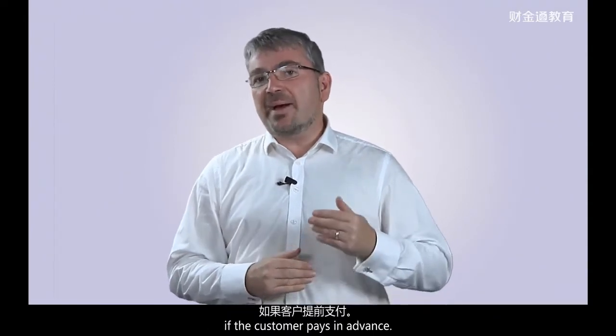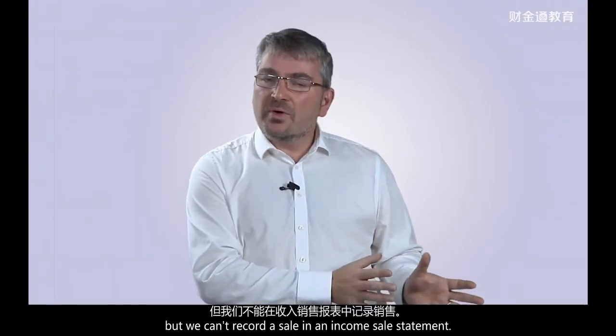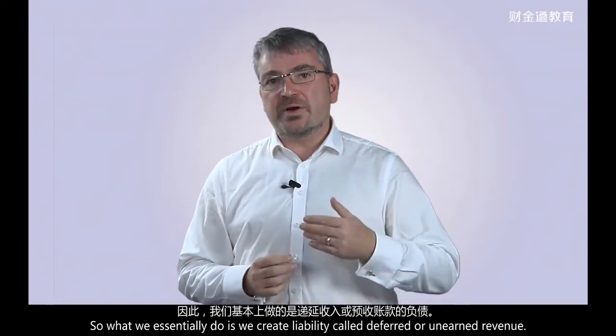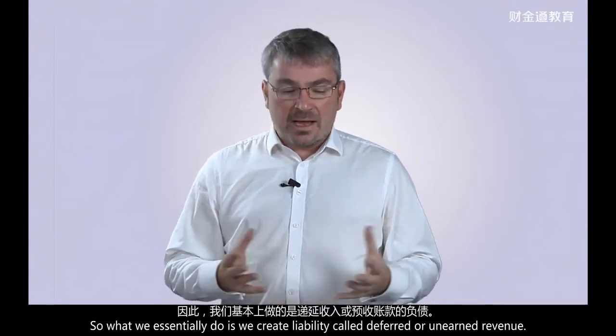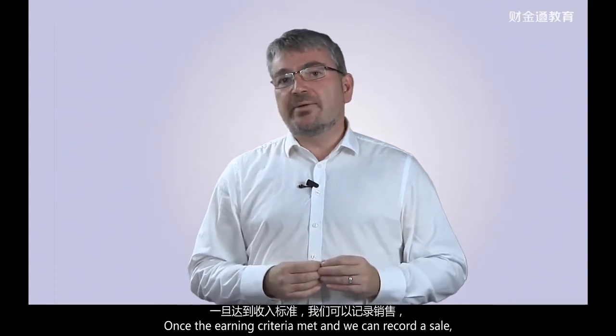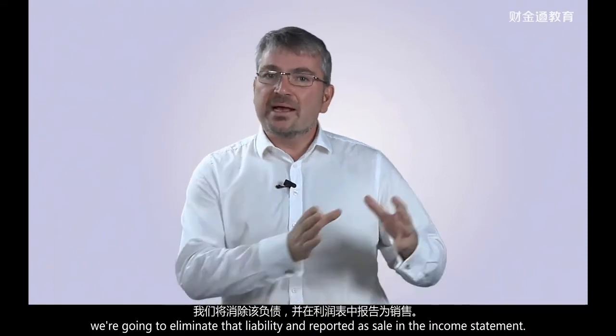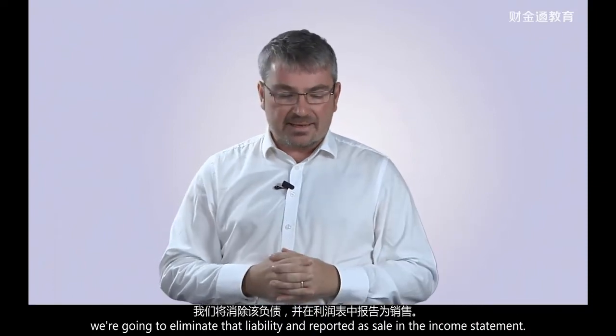So if the customer pays us in advance, obviously our cash goes up, but we can't record a sale in the income statement. So what we essentially do is we create a liability called deferred or unearned revenue. Once the earning criteria are met and we can record a sale, we're going to eliminate that liability and report it as a sale in the income statement.